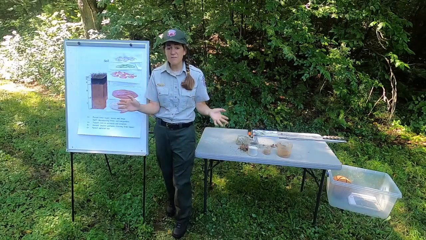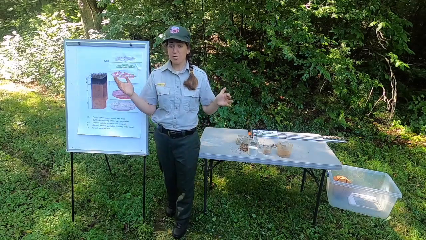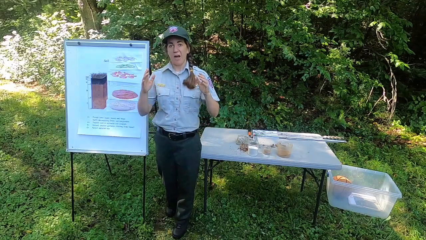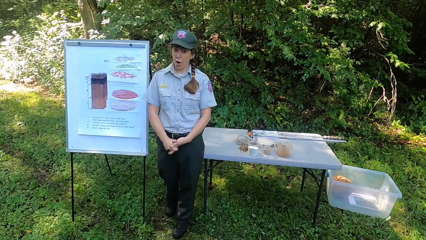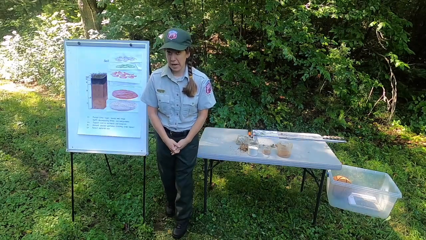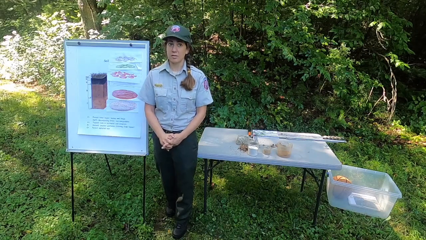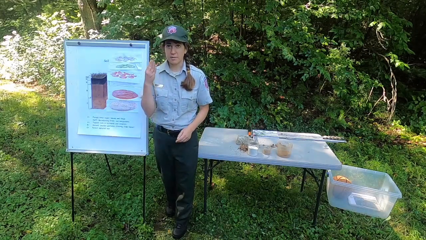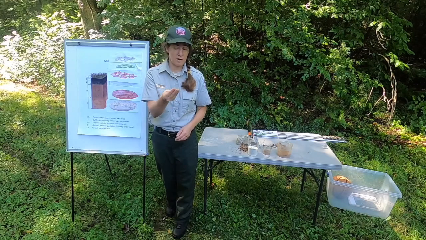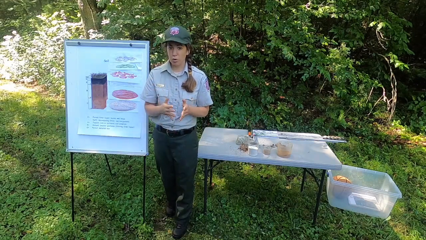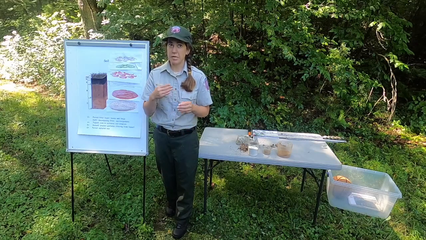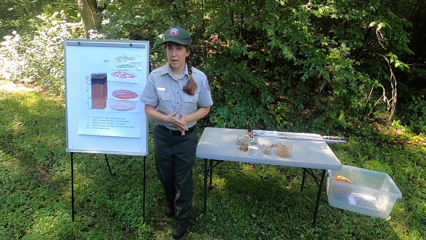The components of the soil: 45% minerals, 5% organic material, 25% water, and 25% air. We talked about how the texture is the way that it feels, and the structure is the shape, which plays a role in how much air and water can be held in that soil.